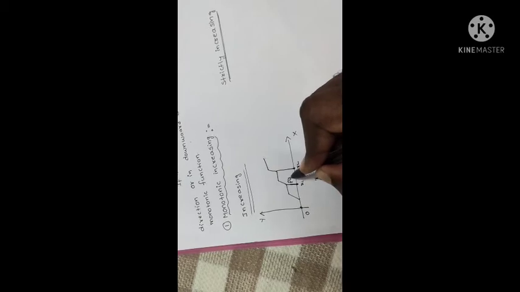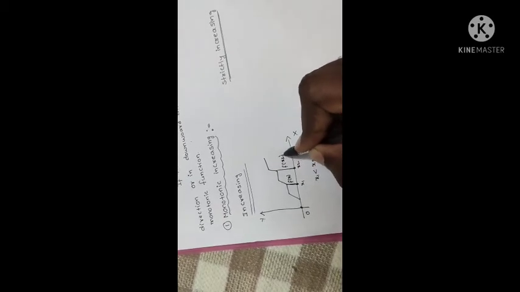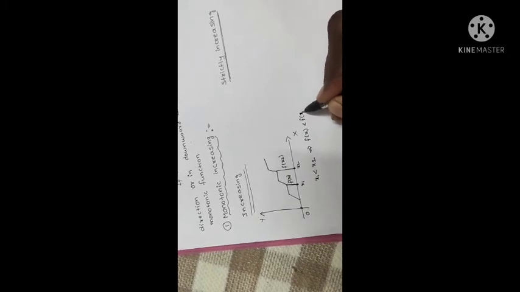Which is more? x2 is more, that is x1 less than x2. This length is f of x1, this length is f of x2. That implies f of x1 less than f of x2.